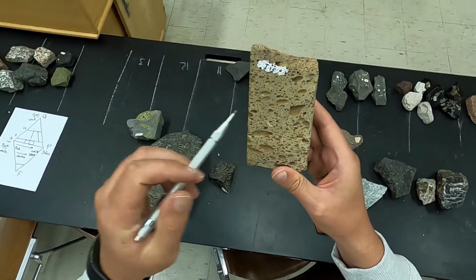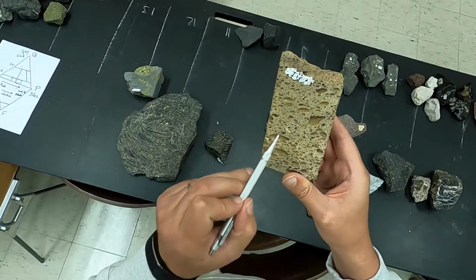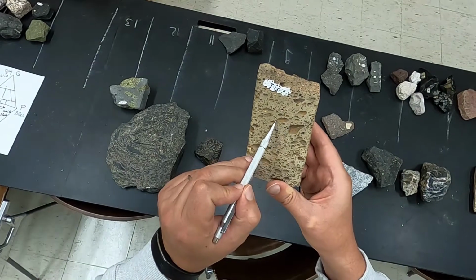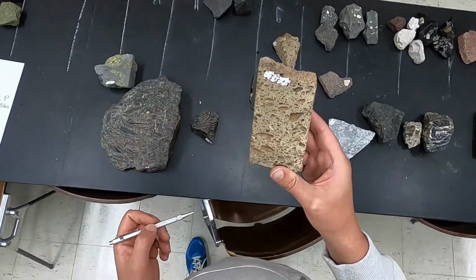So you can see here that the bubbles are ellipsoidal in shape, so they have essentially a major semi-axis, which is an indication of the stretching direction.